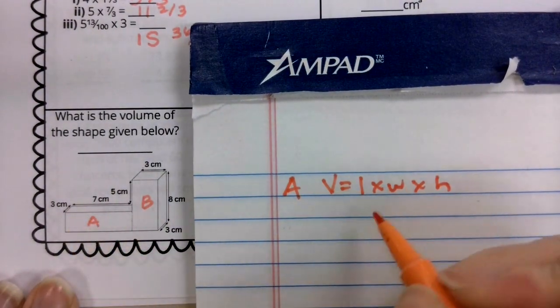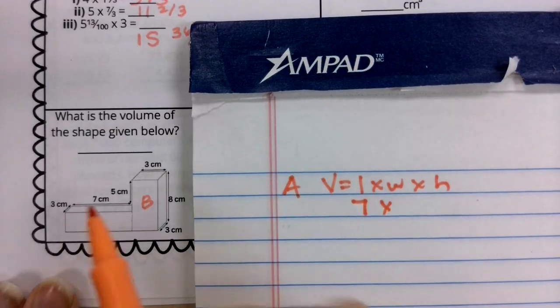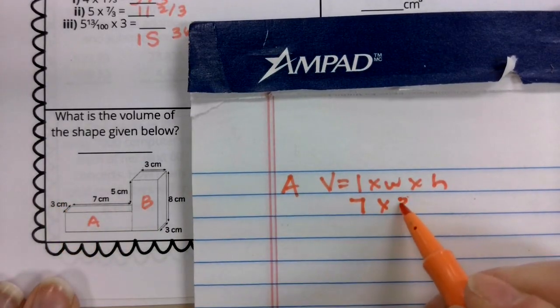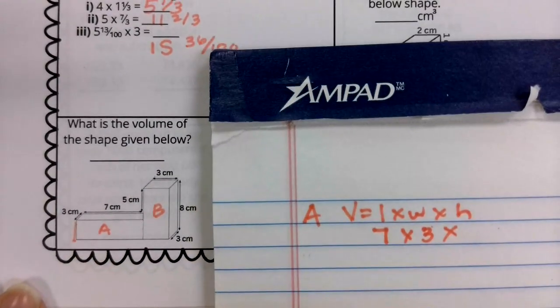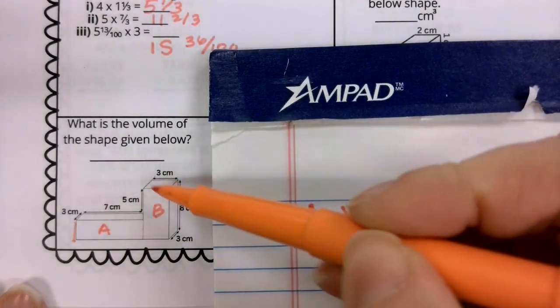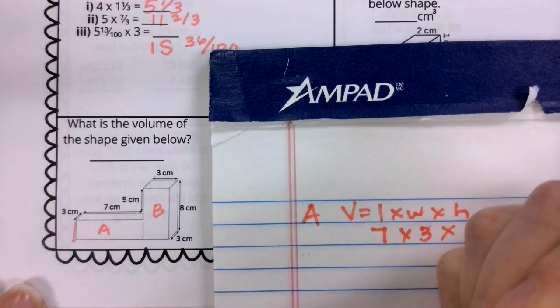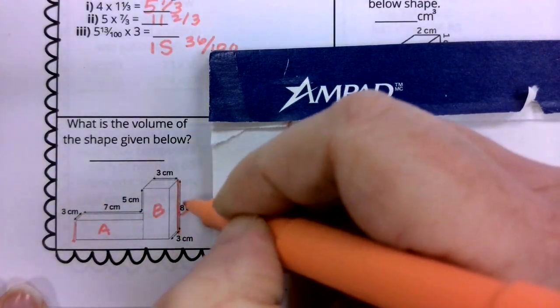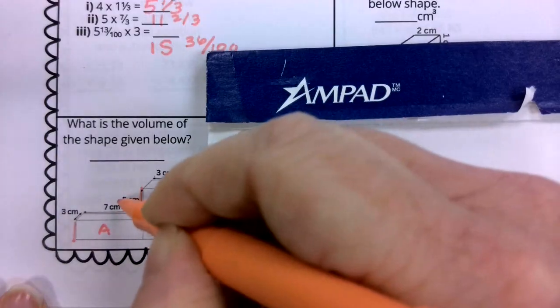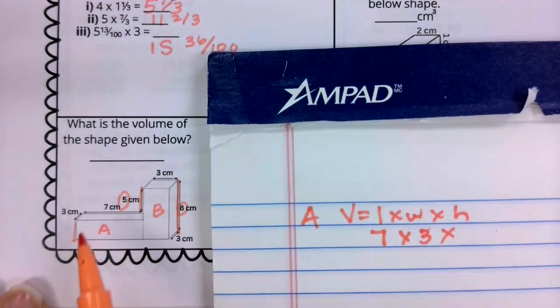So I know that my length is 7. I know that my width is 3. And I know the height is right here, but it's not labeled. So I'm going to have to use these measurements to figure out the height of this. The entire height of the whole shape is 8, but this part of the height is 5. So I have a missing part here.